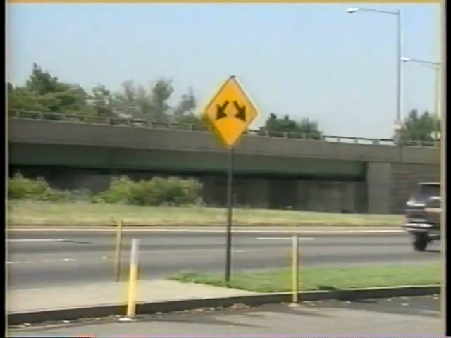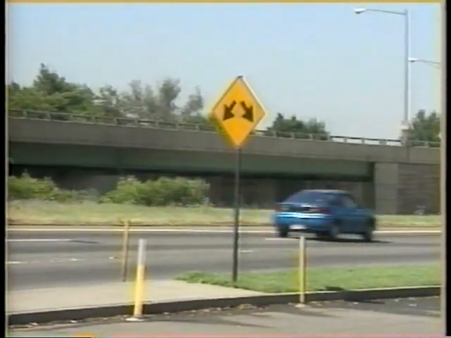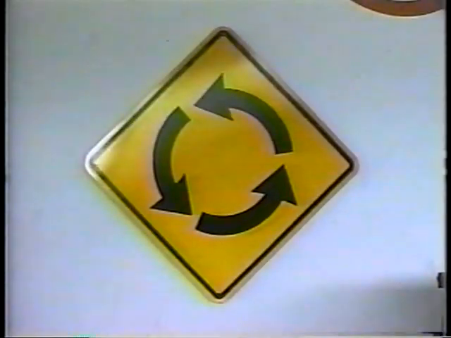There are a series of standard shapes that are common to all three systems as well. The diamond is used for a majority of warning signs in the U.S. and Latin American systems. In the European system, it means a priority road. The rectangle has a couple of meanings.